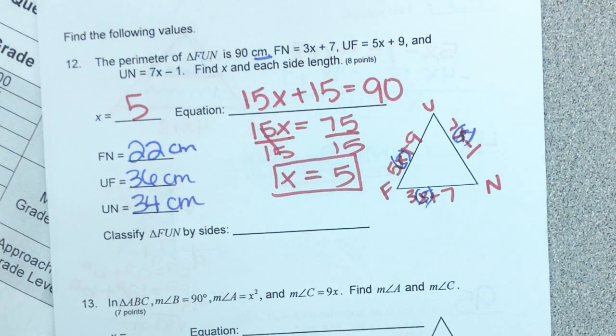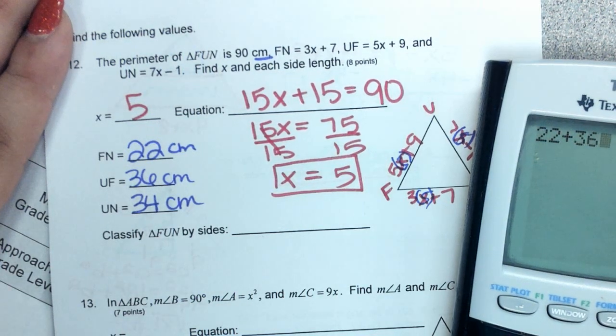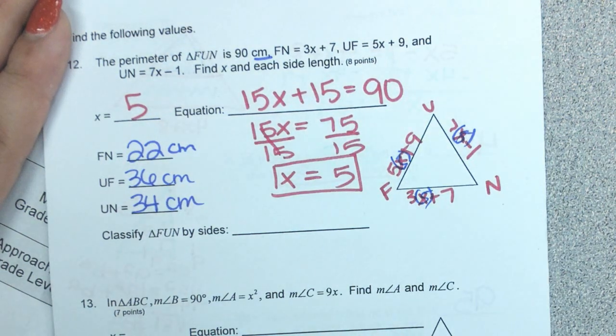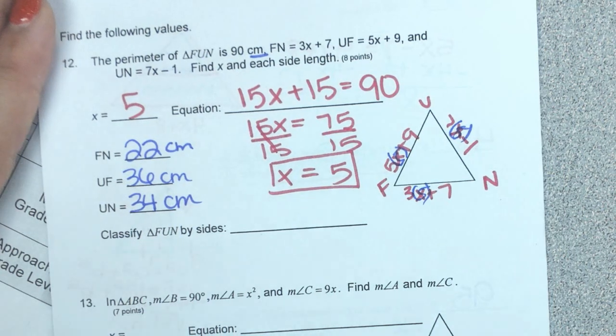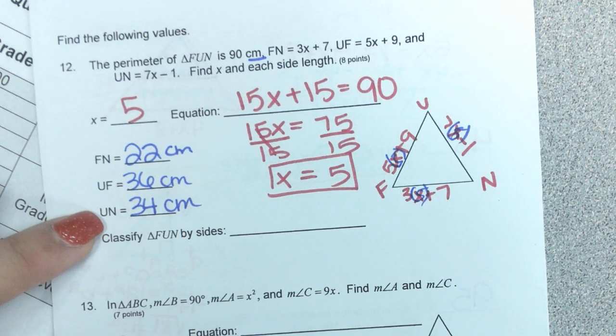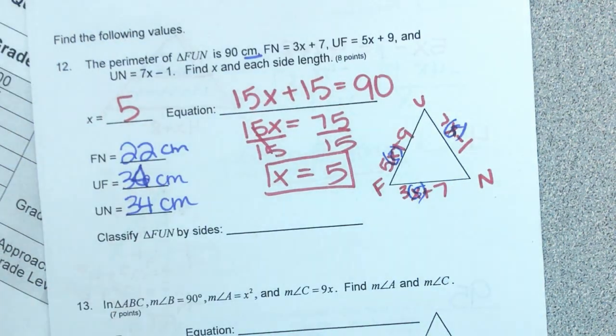Ooh, what did I do wrong? How do I know I did something wrong? Because if I add them all together, 22 plus 36 plus 34 gives me 92, not 90. So what did I do? Oh, I put 36. That should be 34. I don't know what I did there.